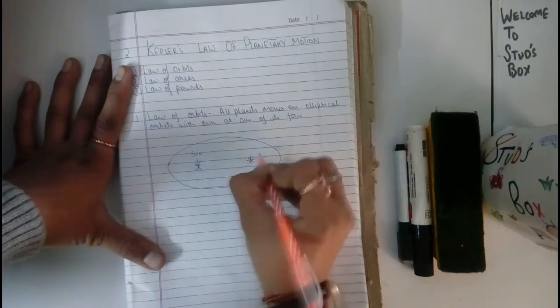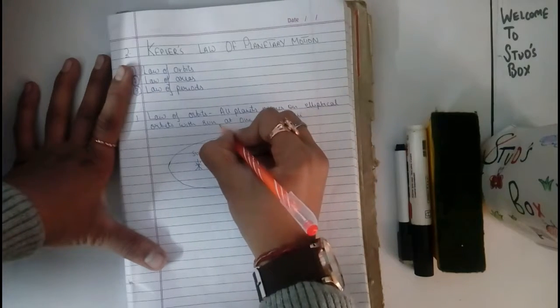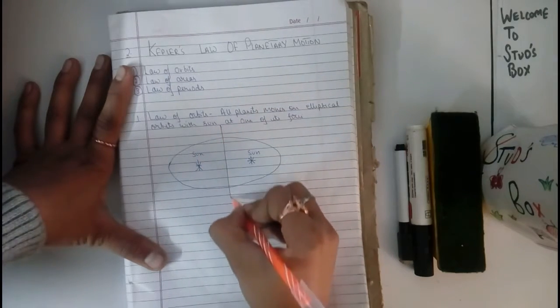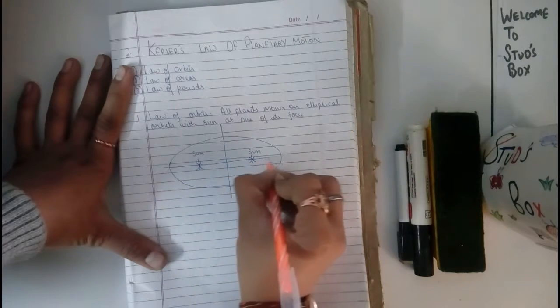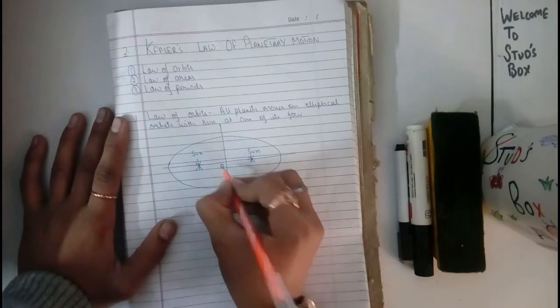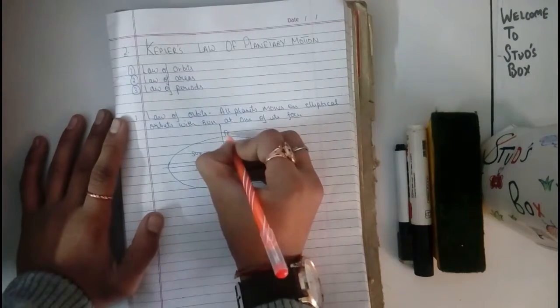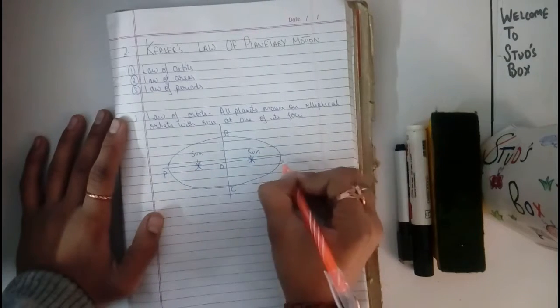This is the Sun. So let's divide this into four halves. Let's call the center O. This is B, this is C, and let's take P and A.